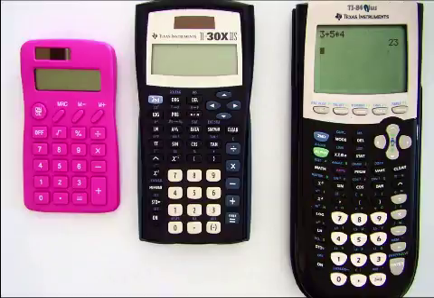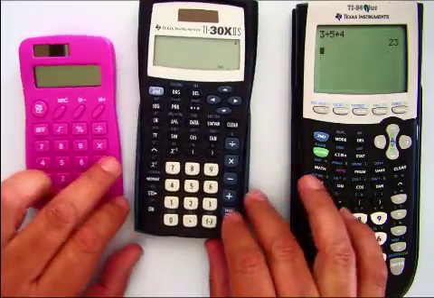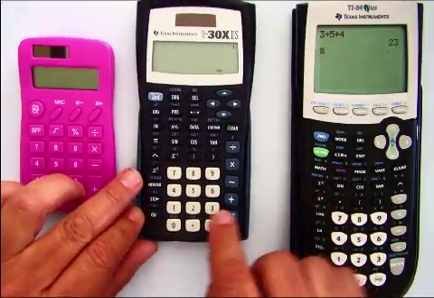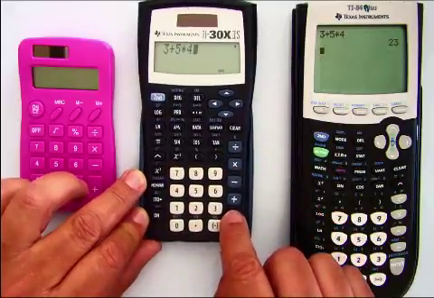All right, well, let's check out the next one. What about the TI-30X, the 2S here? Does this know the order of operations? Well, let's turn it on with the on button. And here we go. I'm going to take this calculator and do the same thing. 3 plus 5 times 4. And when I do 3 plus 5 times 4, well, look at that.